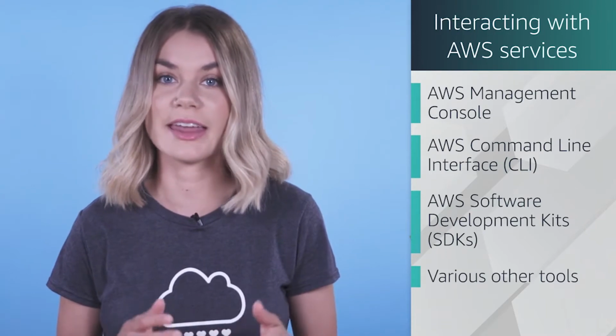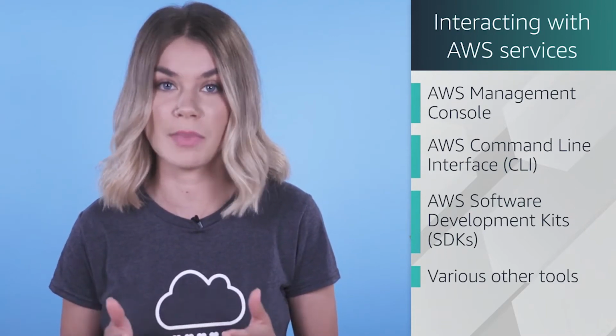You can use the AWS Management Console, the AWS Command Line Interface, the AWS Software Development Kits, or various other tools like AWS CloudFormation to create requests to send to AWS APIs to create and manage AWS resources.